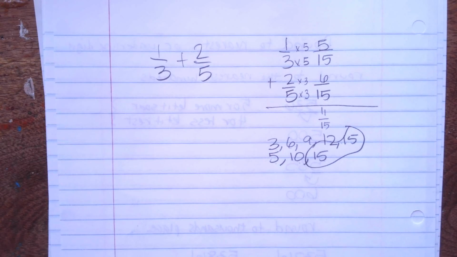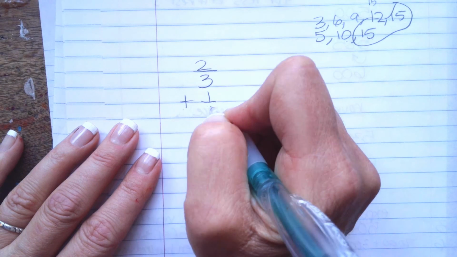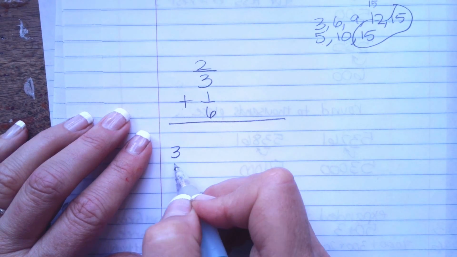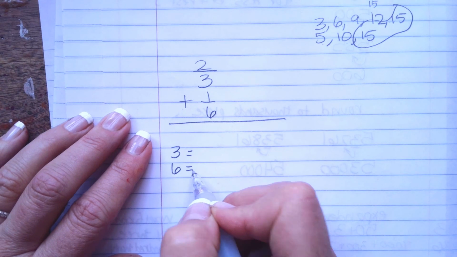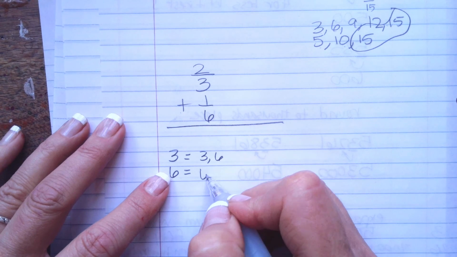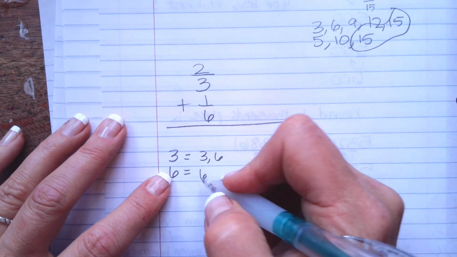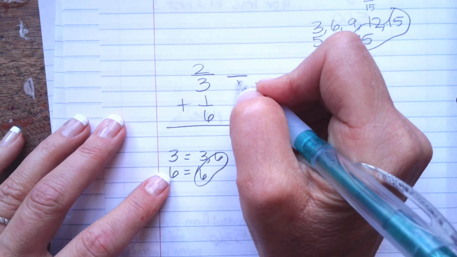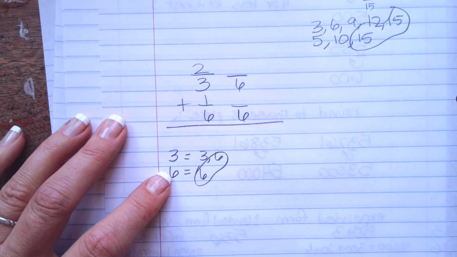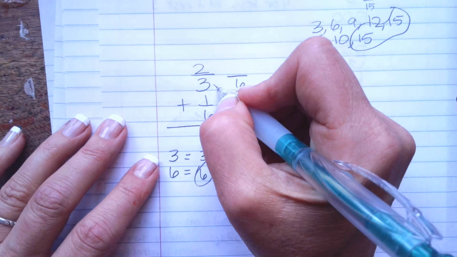I'm going to do another example because it's a little bit tricky sometimes. Okay. So if I'm counting up by my denominators, I'm going to write a 3 here and I'm going to write a 6 here. Now I'm going to count up till I get to a common number. Oh, look, I already have a common number. 6 is my common number. So I'm going to circle it. I'm going to change this to a 6 and I'm going to change this to a 6. And now I ask, how can I change my 3 to a 6? I multiply it by 2.